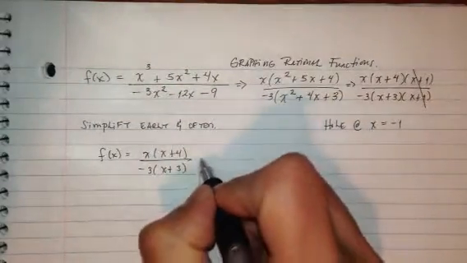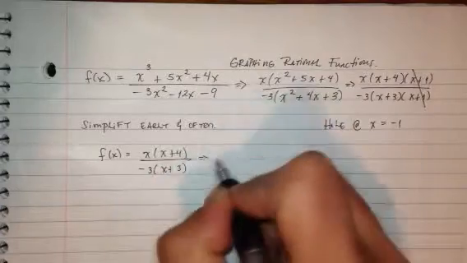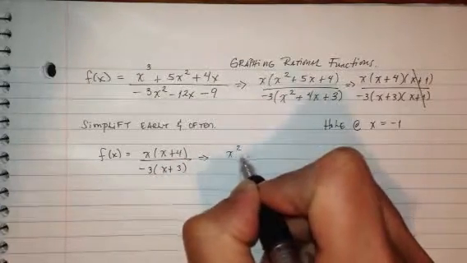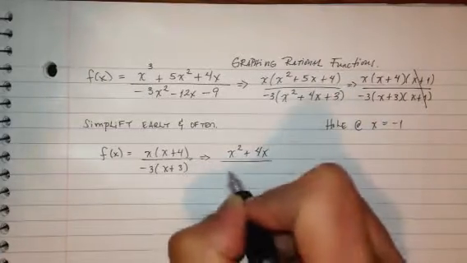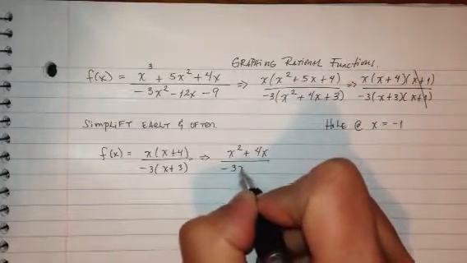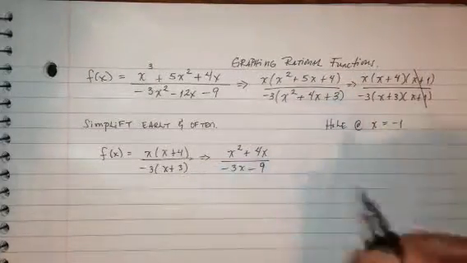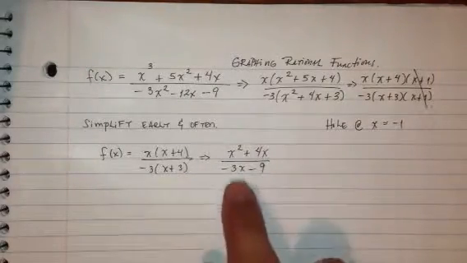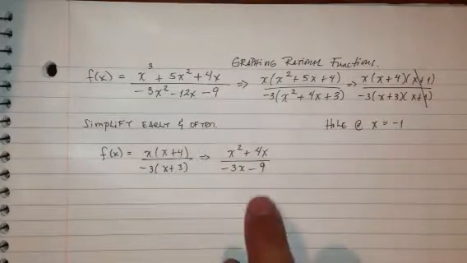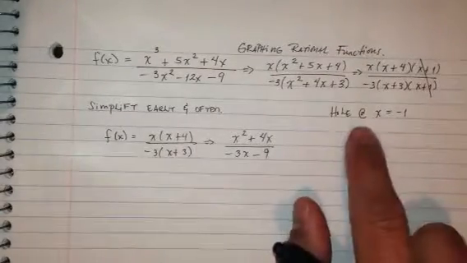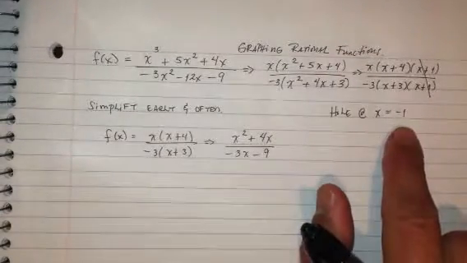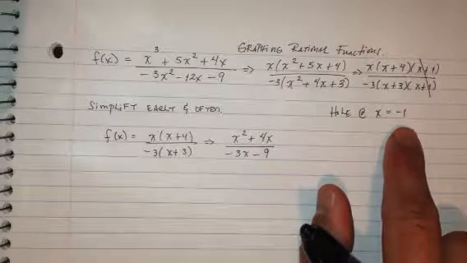And since I really can't do much, I'm just going to multiply it. Let's see here, x squared, distribute, plus 4x, just because I know I'm going to have to be doing some algebra and distributing and multiplying and whatnot. So this is my new function that I'm working with. So I simplified it out. I noticed that I'm going to have a hole at x equals -1, and I'll use that later.